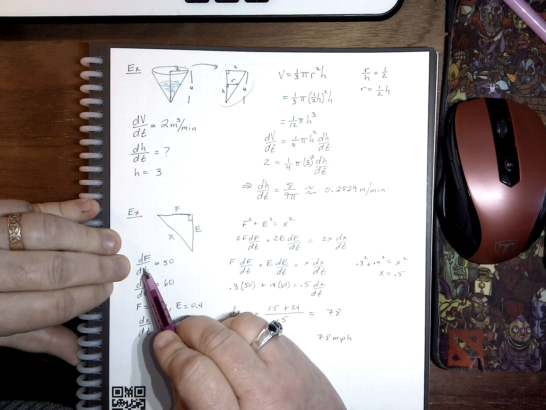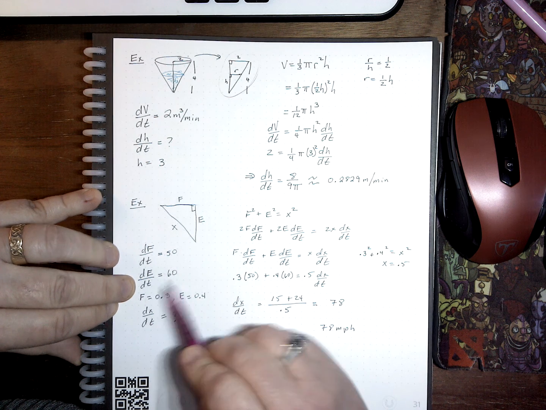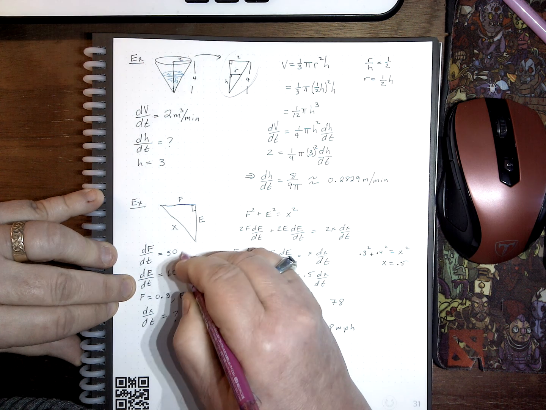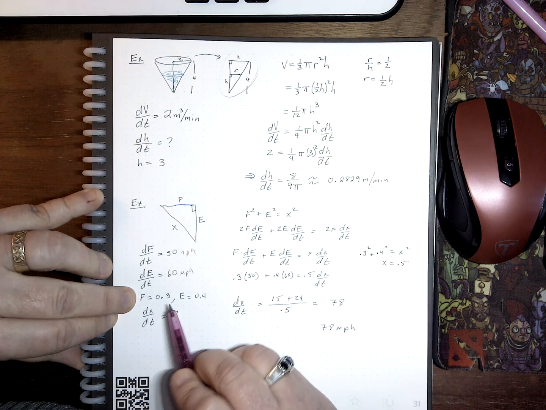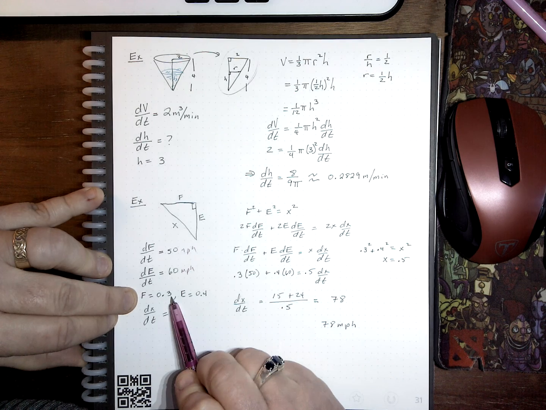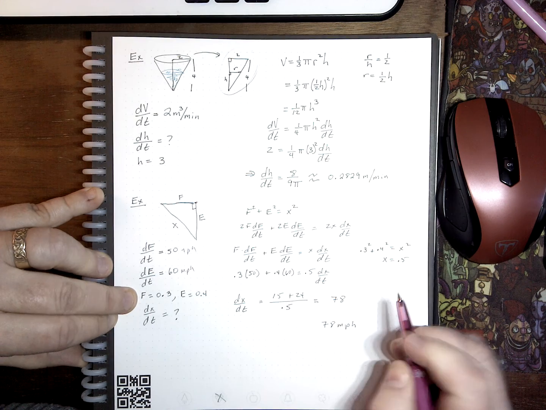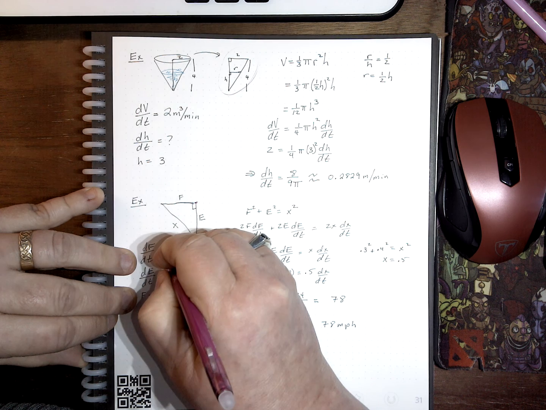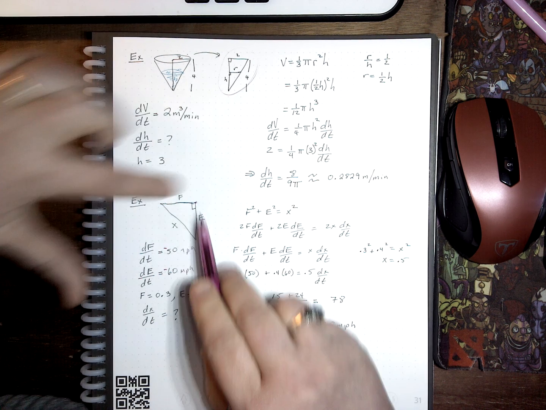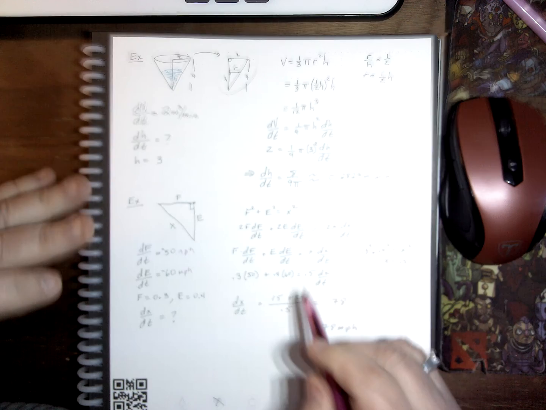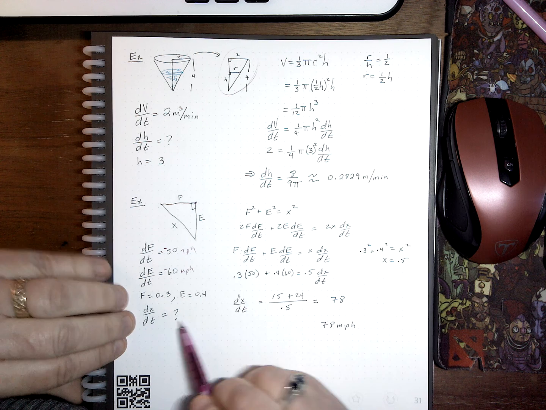The dF/dt, he's going 50 miles an hour. dE/dt, she's going 60 miles per hour. I care about when Fred is 0.3 miles and Ethel is 0.4 miles from the intersection. Now officially these should actually be negative since they're going to the intersection, and so F and E are getting smaller, but since we're squaring them, it'll all work out in the end.